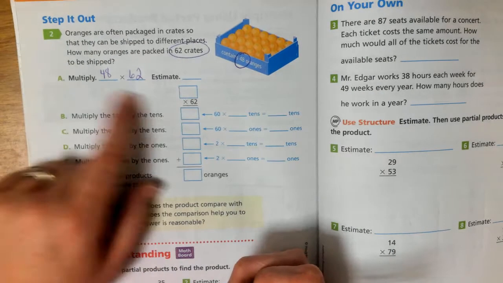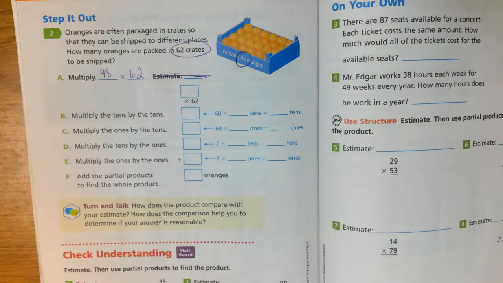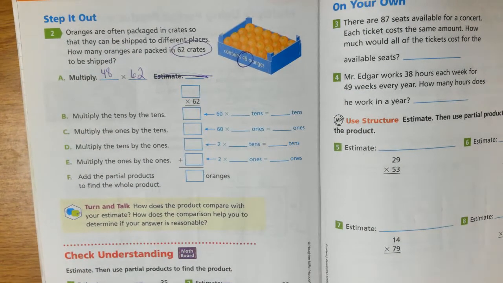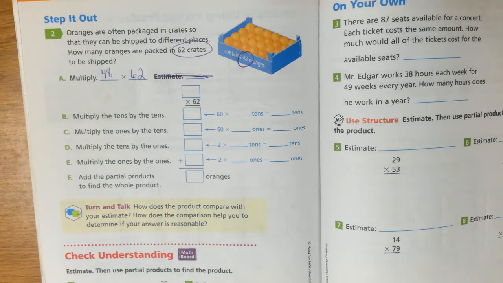So we're going to be multiplying. We're not going to do this estimation. I'm sorry, I remember this estimation drives me nuts. So we're just going to do our straight multiplication. It's just extra added stress.